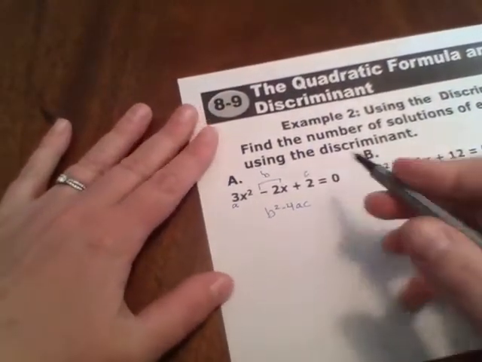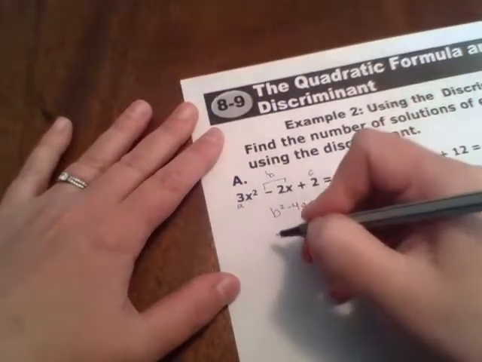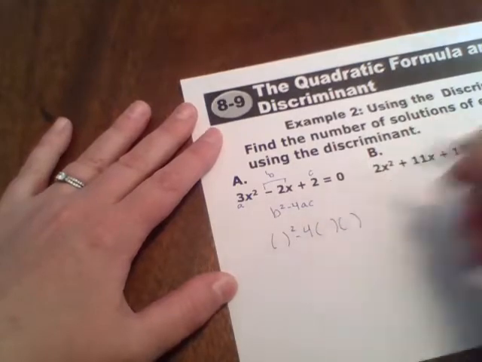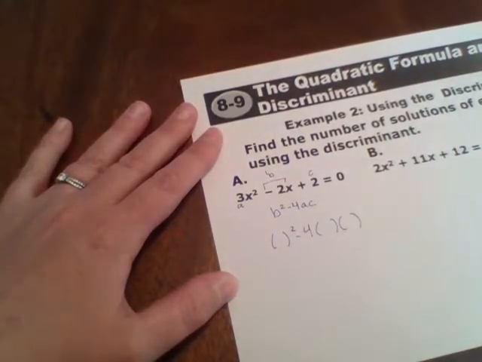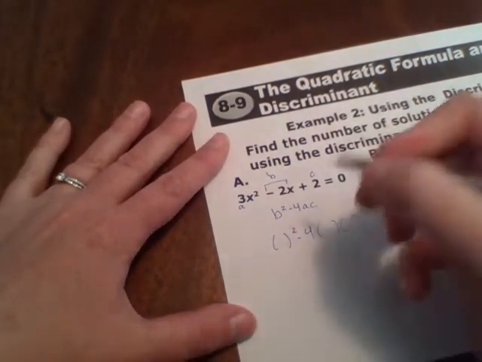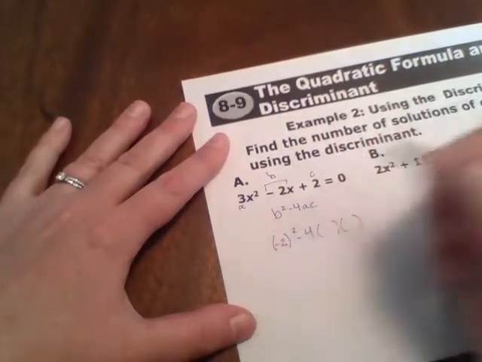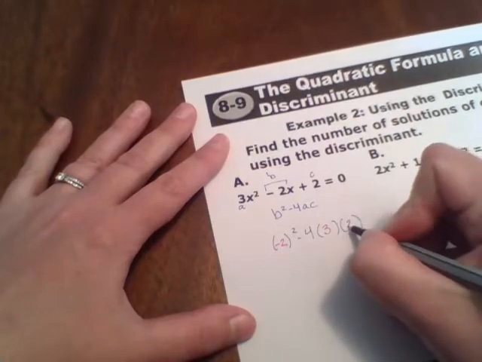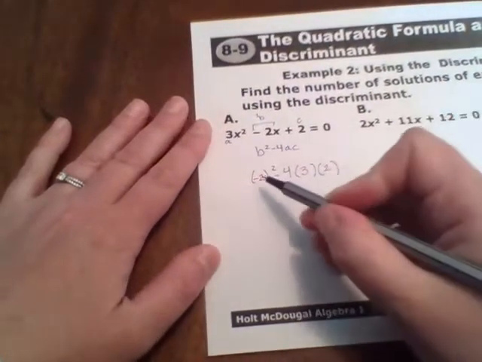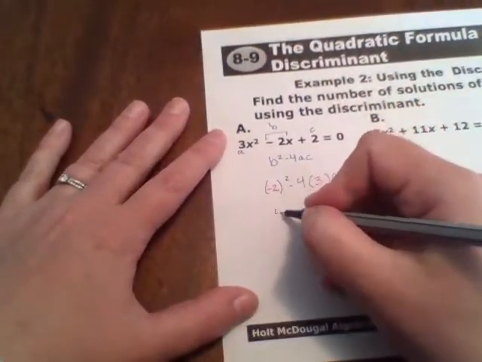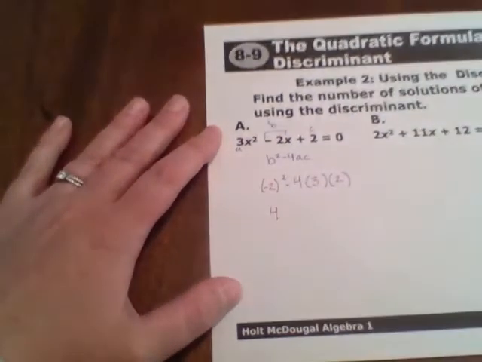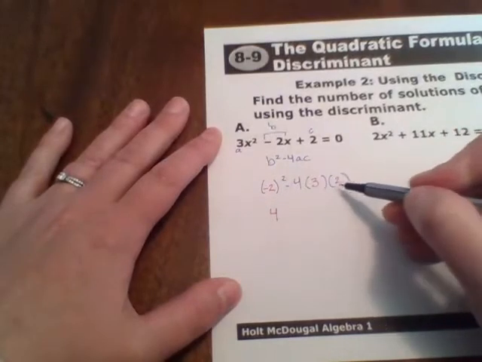So plugging it into this piece here, our b value is going to be squared, and we'll subtract 4 times our a and our c. So the b value is negative 2, and then the a value of 3 goes here, and the c value of 2 goes there. Negative 2 squared becomes 4, especially with the parentheses there. And then we have a subtraction of 4 times 3 times 2.